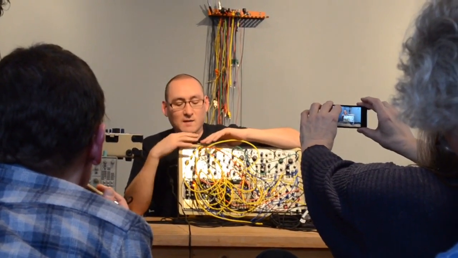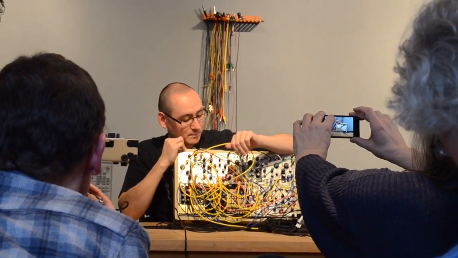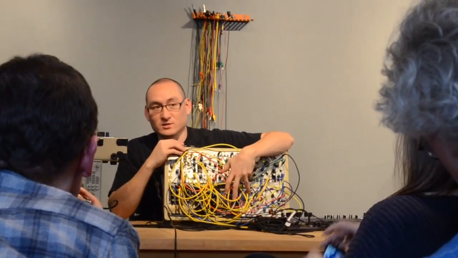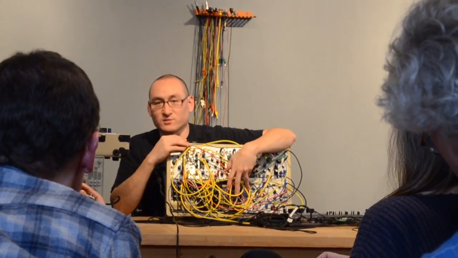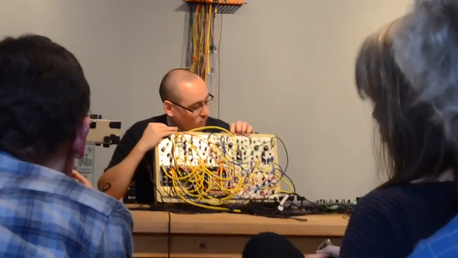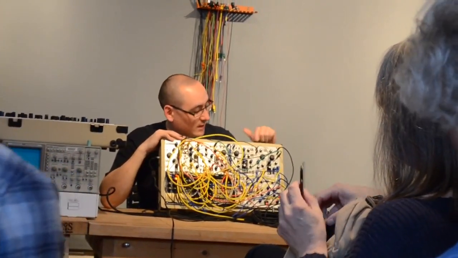I'm basically trying to get as much flexibility out of the oscillator as I can by using as many control sources and as much modulation as possible. And that's basically what I'm using the DPO for. And that's basically my only sound source that I'm using.